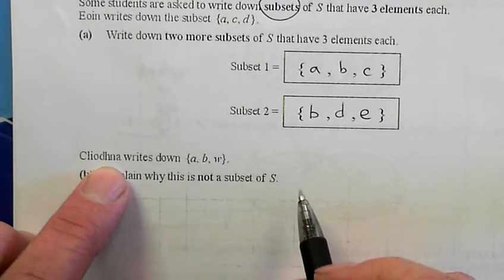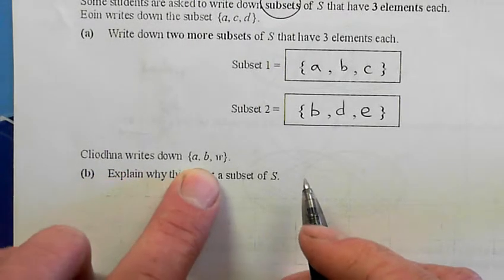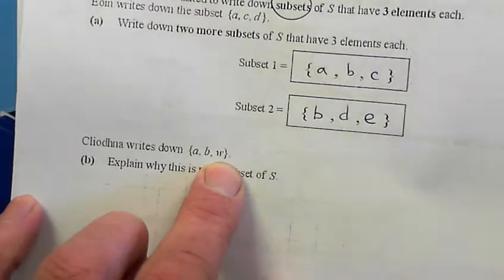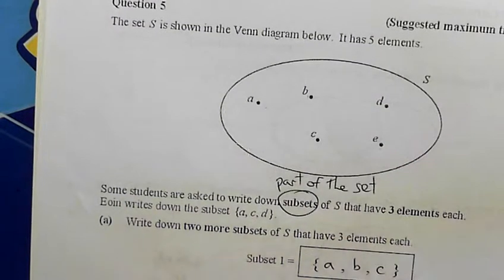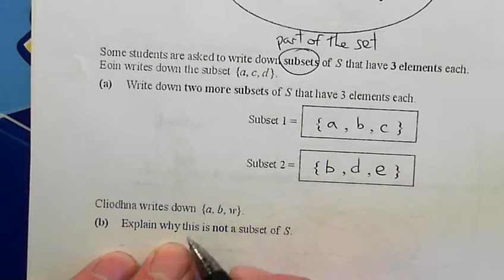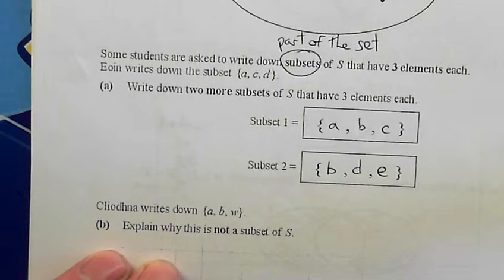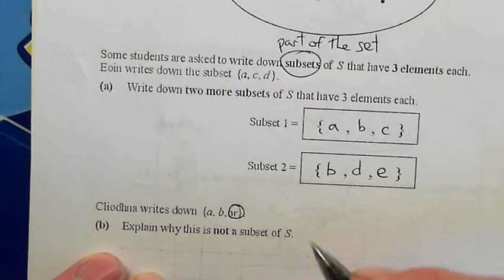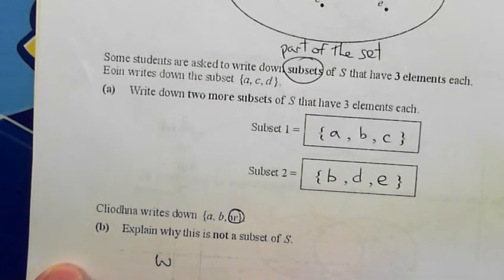So this person writes down A, B, W. Is W an element up here? No. So is she right? Explain why this is not a subset.